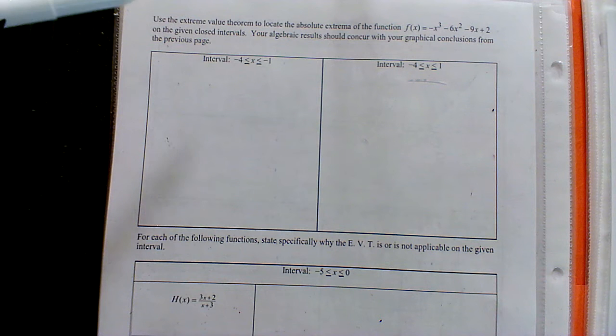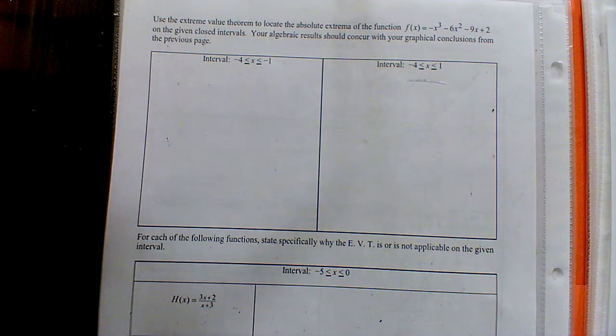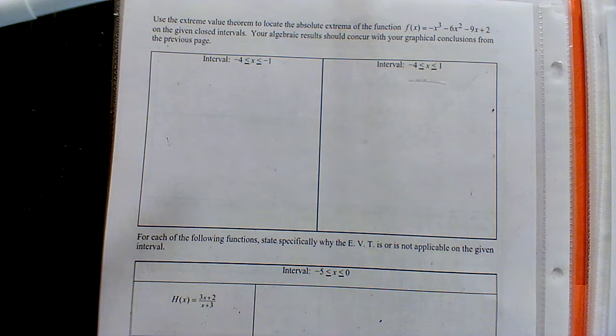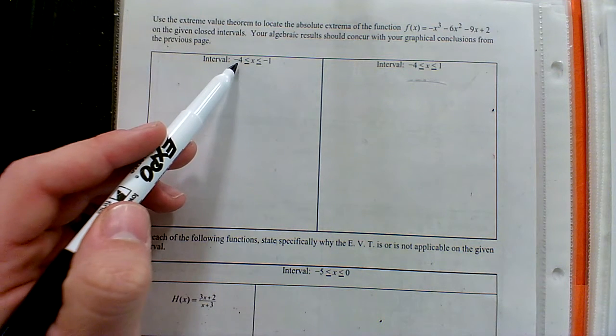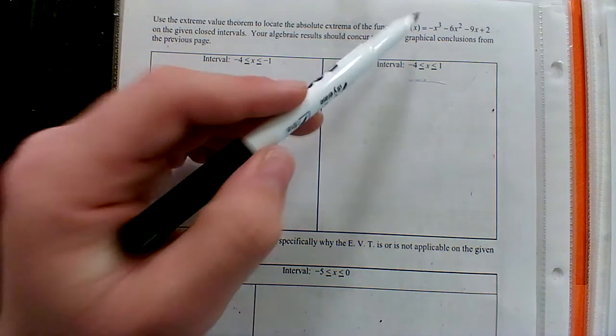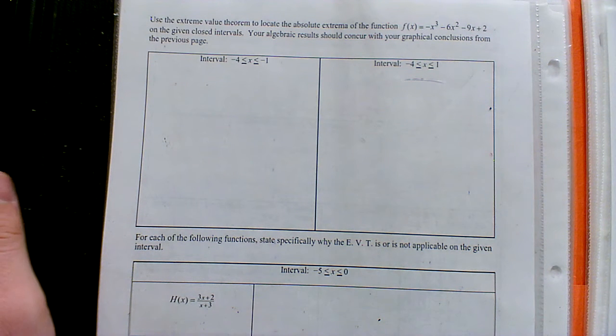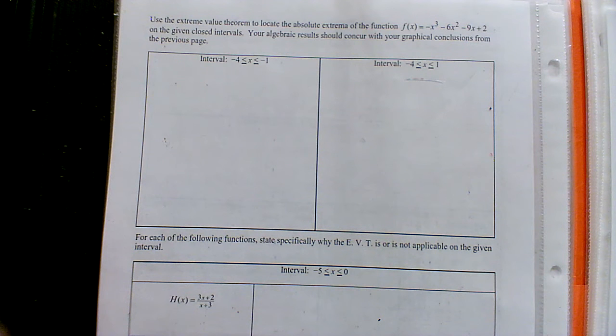Alright, so use the extreme value theorem to locate the absolute extrema of the function listed there on the given closed intervals. Your algebraic results should concur with your graphical conclusions from the previous page. So they give us an interval from -4 to -1, and we're talking about this original one here. So thinking back to the previous unit, how would we find out where maxes and mins would be? If we're given an original, and I just tell you, find the max and mins, find the extrema. Yeah, derivative and find critical points. So that's what we're going to do.